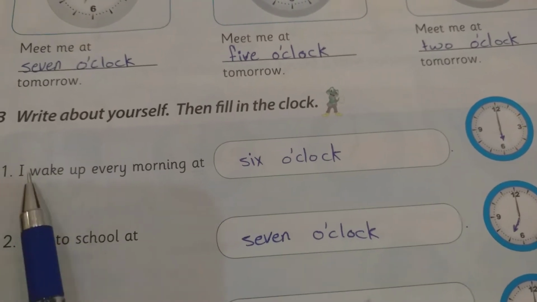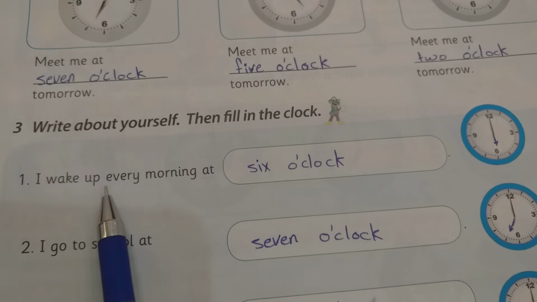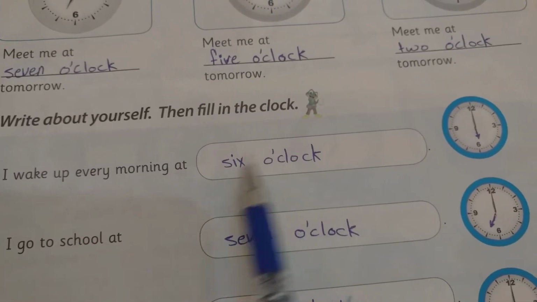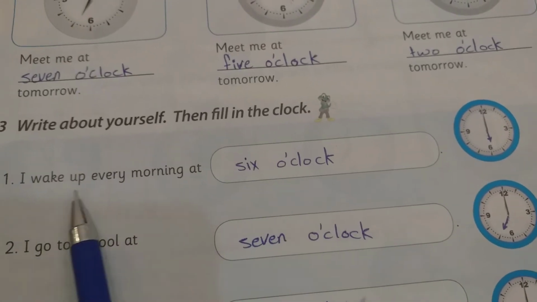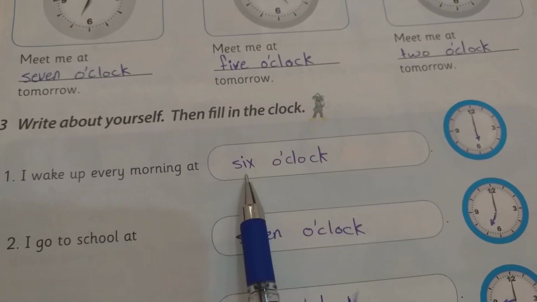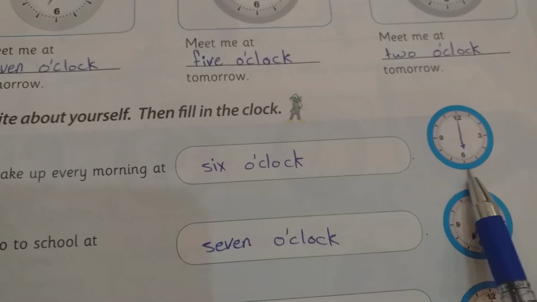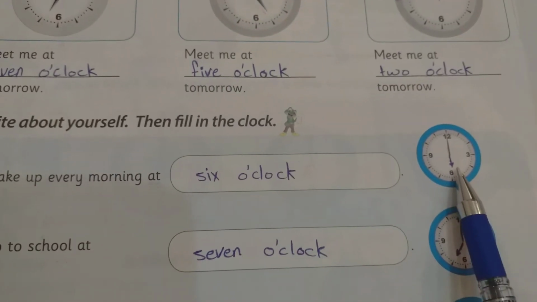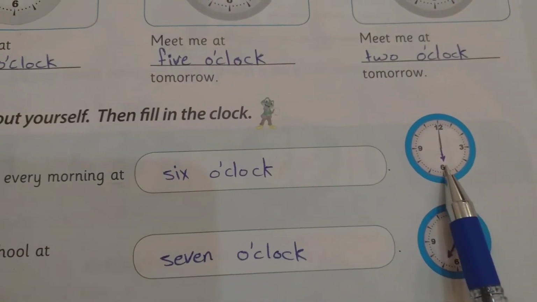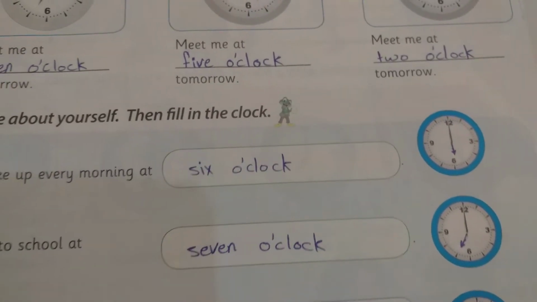Okay, let's read sentence number 1. I wake up every morning at, for example, 6 o'clock. I wake up every morning at 6 o'clock. بستيقظ على الساعة 6. So here you have to draw the short hand and the short hand will be on 6. العقرب الصغير لازم يكون على 6.